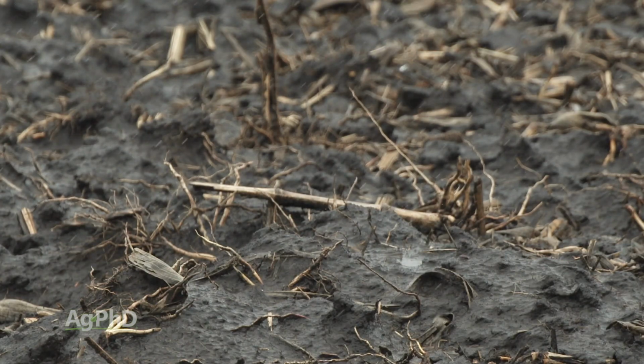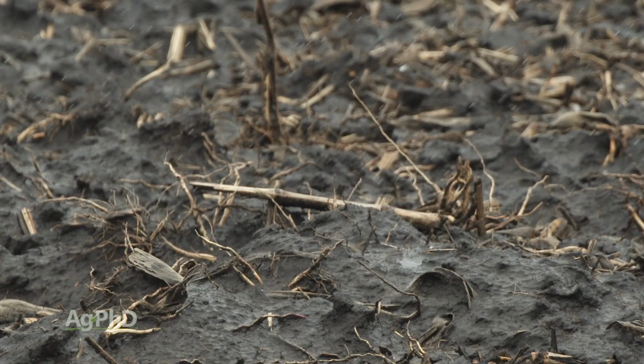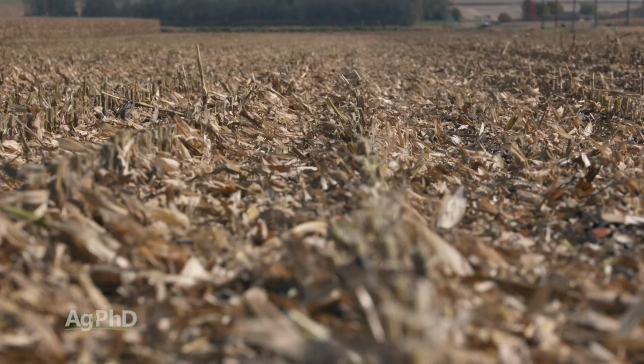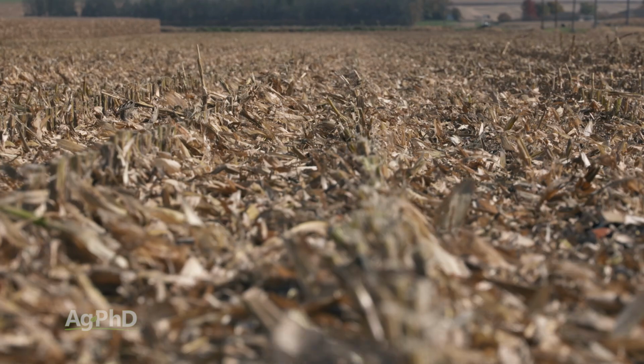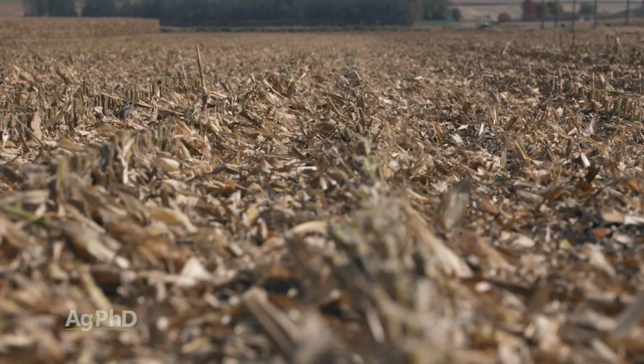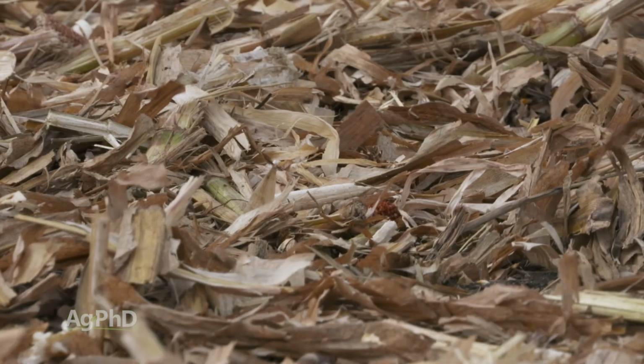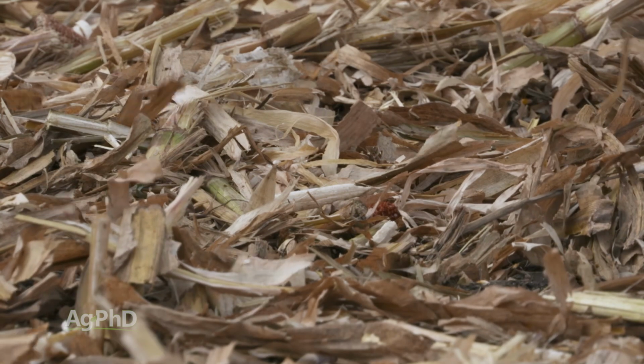Now, what Brian said earlier too about residue, that it protects the soil. Think about raindrops and how hard they hit the soil, and oftentimes you see dirt splash up. If you've got a protective covering of residue out there, it protects that soil so it isn't going to get stirred up and washed off or blown away with the wind. That's a pretty good thing.